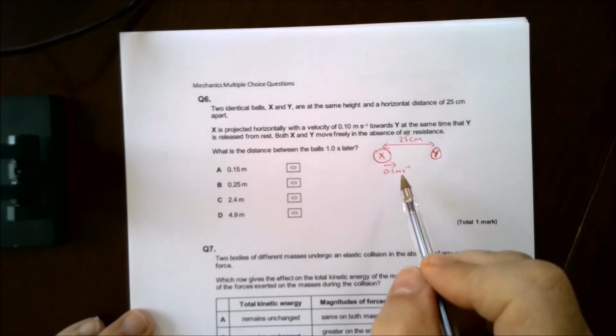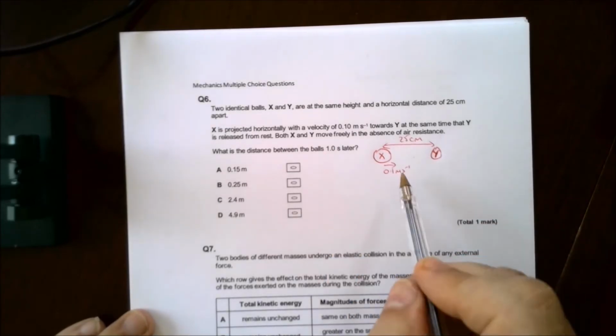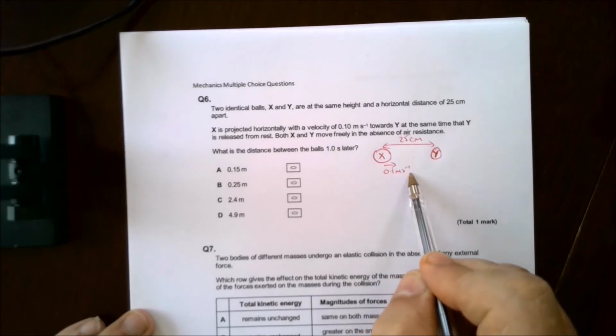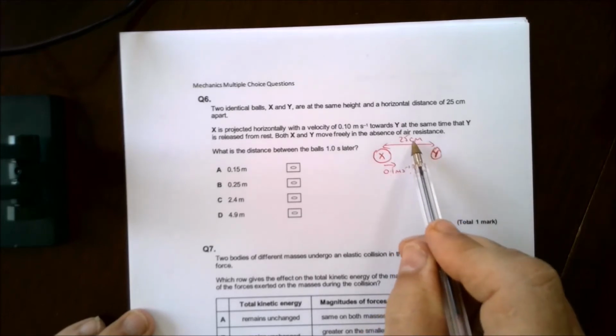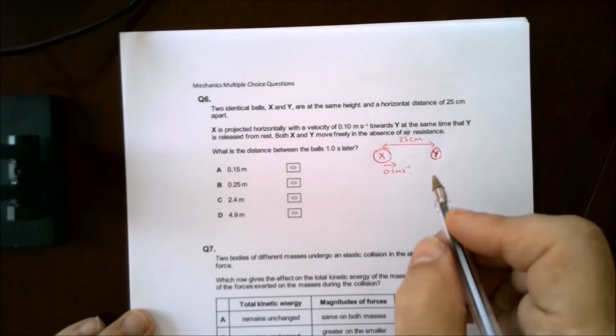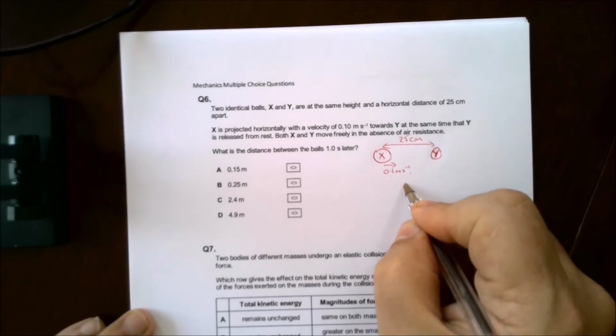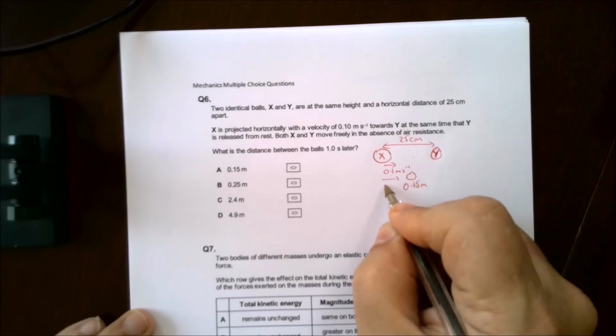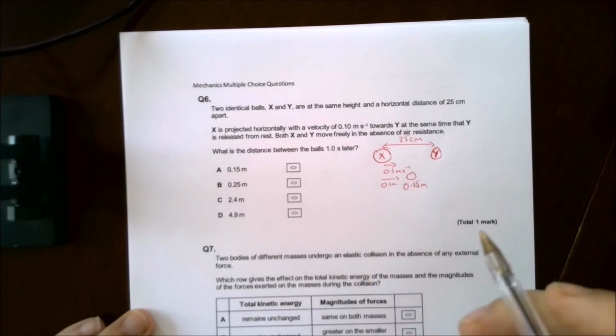Well, it's just speed times time, so this is 0.1 meters per second, this is 0.25 meters, so we're now down to 0.15 meters because this has moved 0.1 meters in that direction.